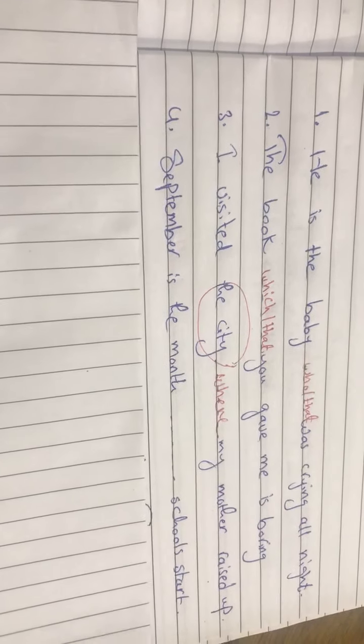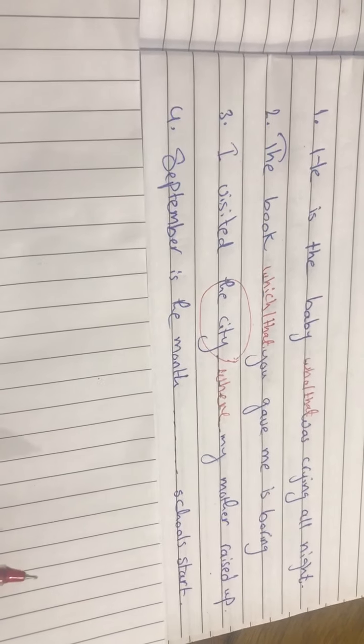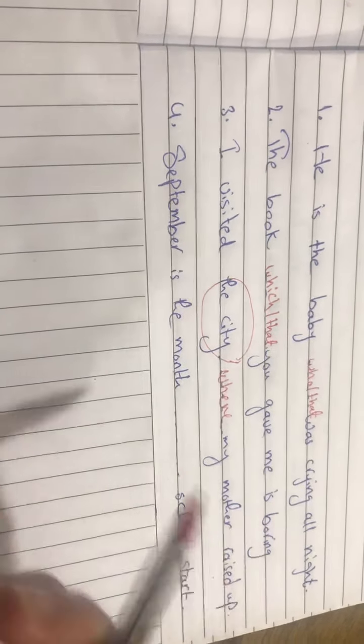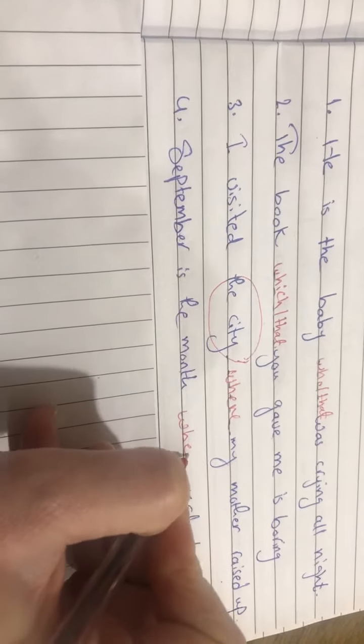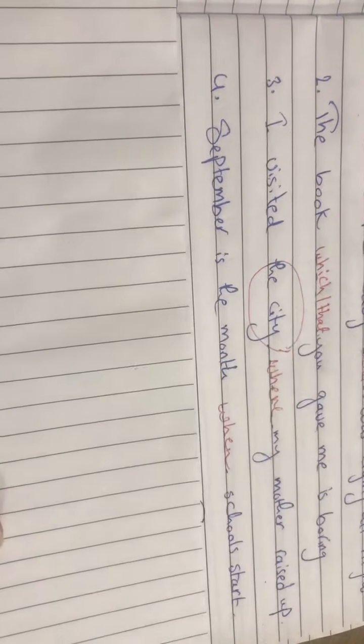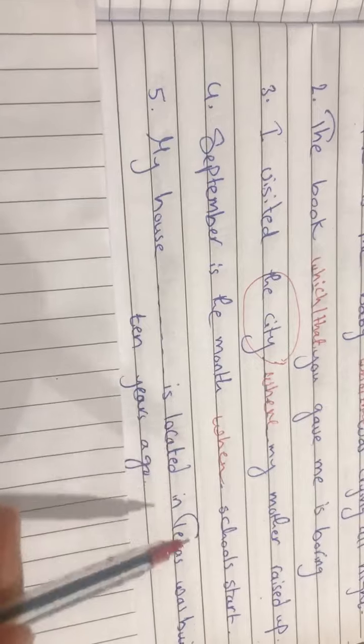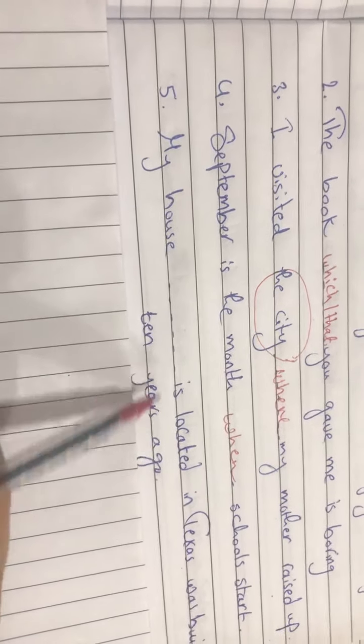So here, September is the month. September, it is the same, the month. Okay? So here, when it refers to time. And the last one, my house is located in Texas, was built 10 years ago.